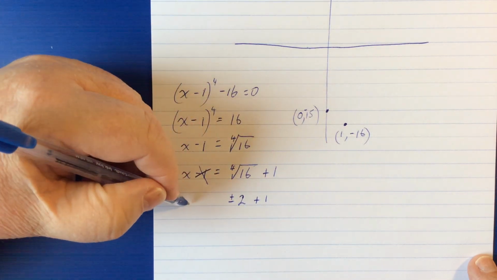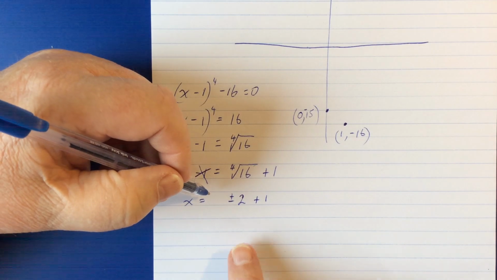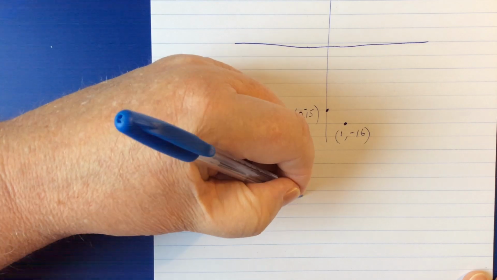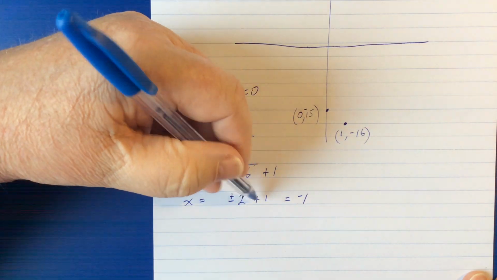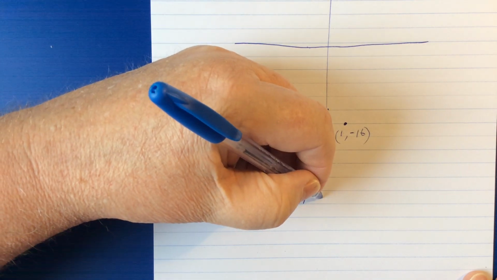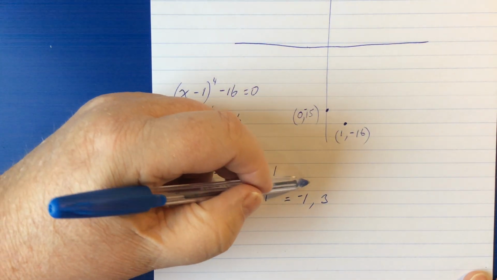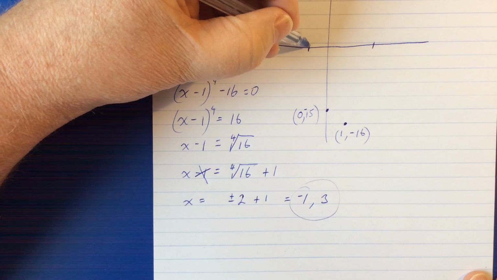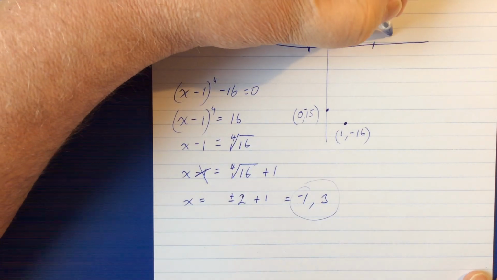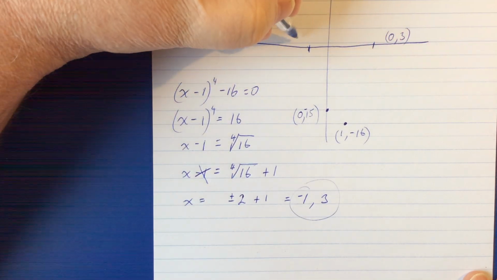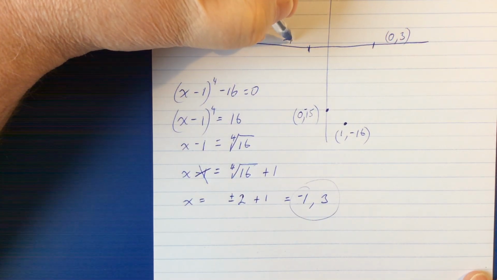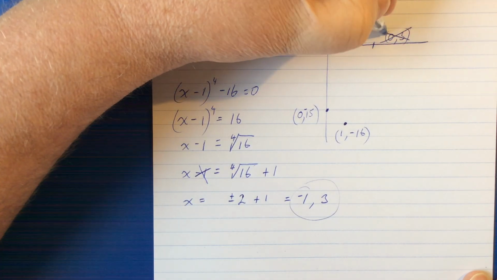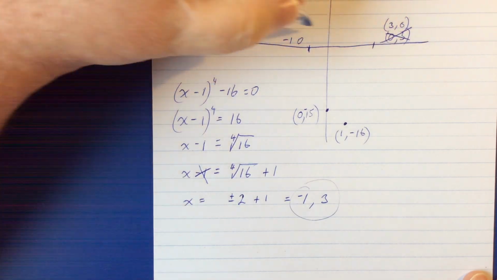So what we have in effect is that x is equal to two things. It is equal to negative 2 plus 1, which is equal to negative 1, or it is equal to positive 2 plus 1, which is 3. And these are our 2 points of intersection on this axis. So we have 0, 3 here, and negative 1, negative 1, 0 here. I got that round the wrong way. That is 3, 0. My apologies.